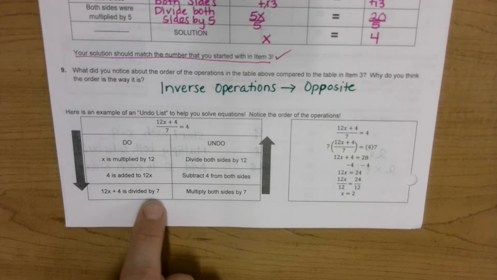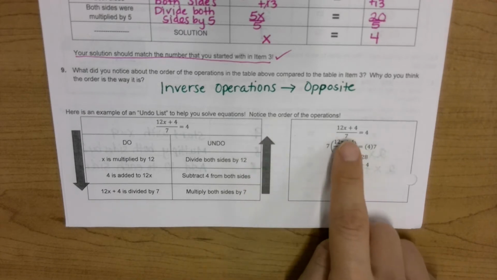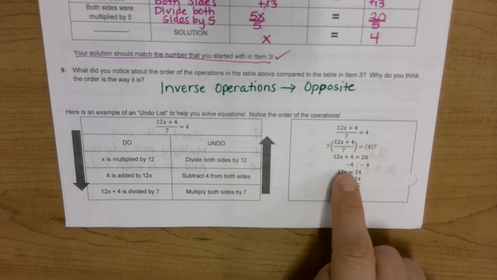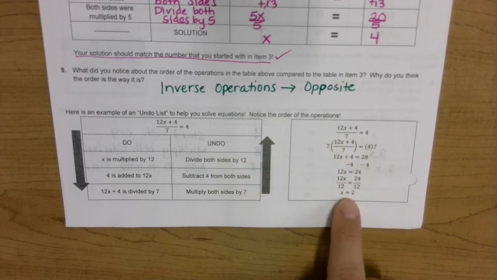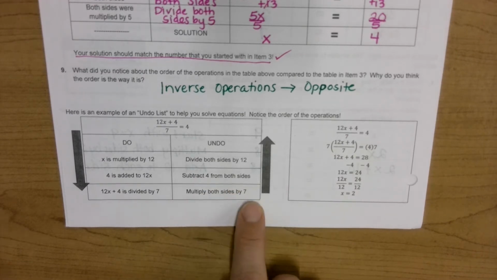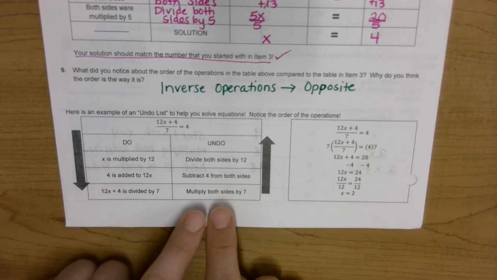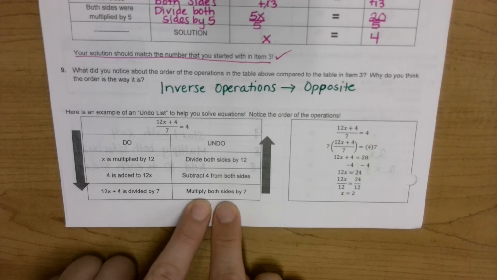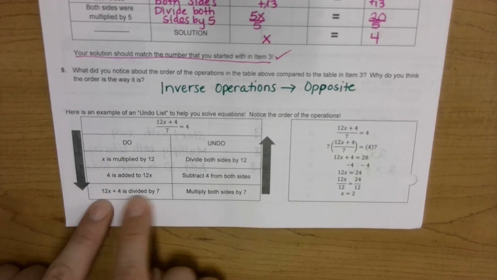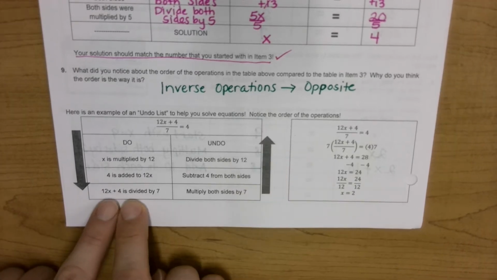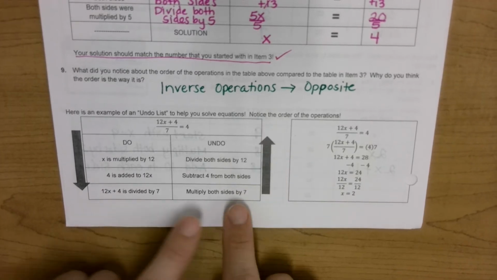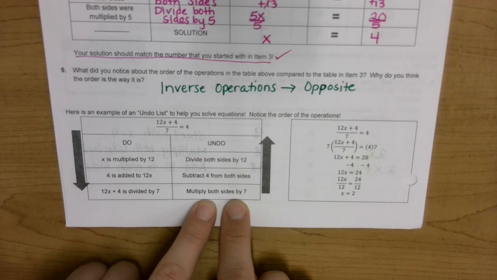And then what you're going to do is the undo, which will tell us the order that we have to do to the equation on both sides in order to get our solution. So we would work backwards. We're starting with the bottom here, so we're working up. From the bottom, if 12x plus 4 is divided by 7, we want to do the opposite and multiply both sides by 7. So these are the inverse operations.